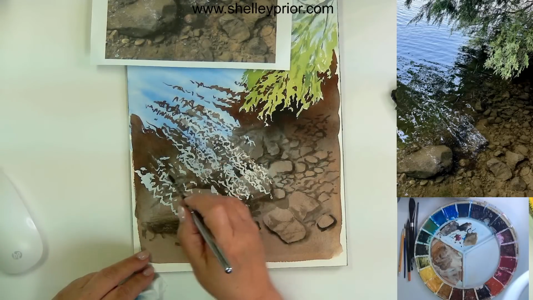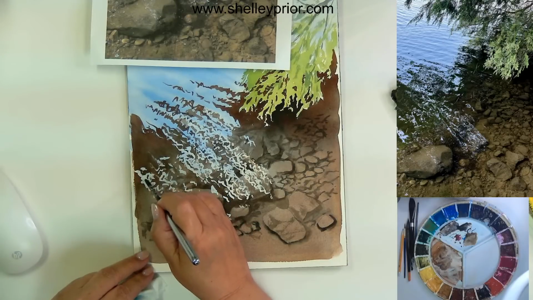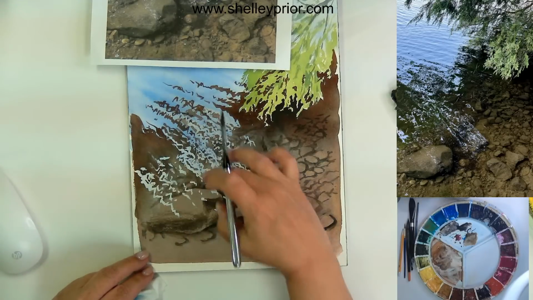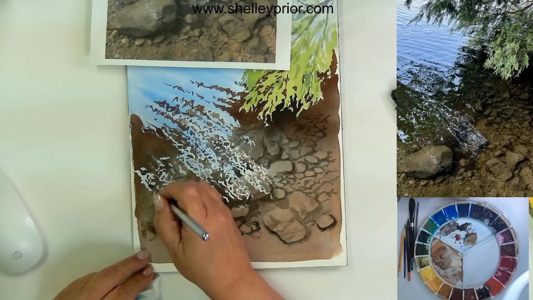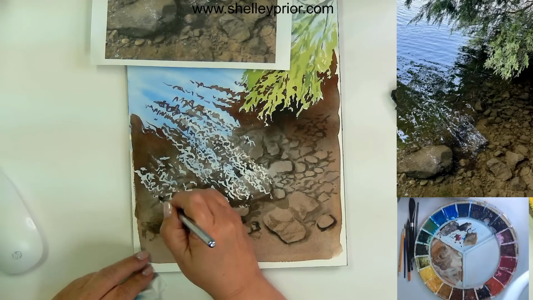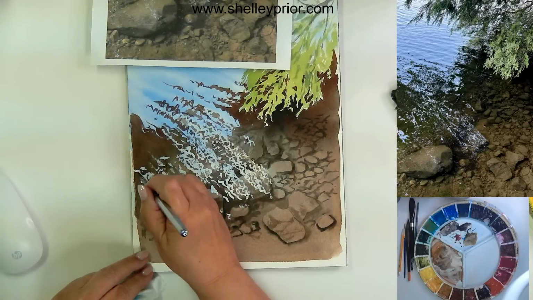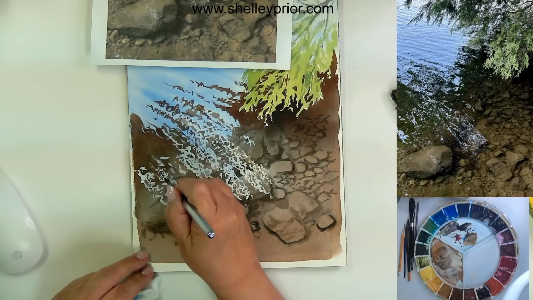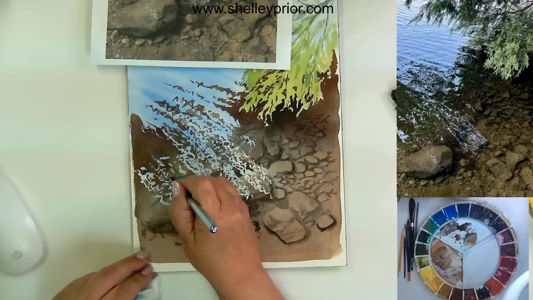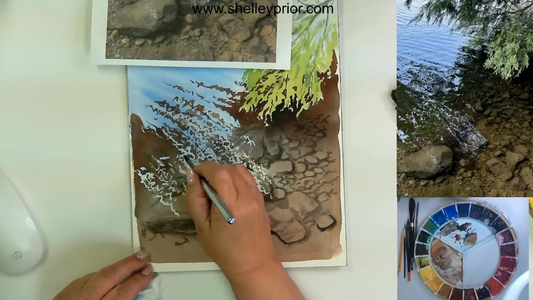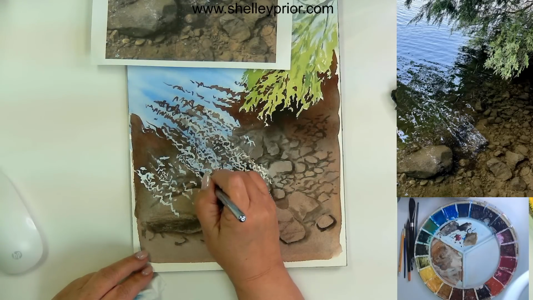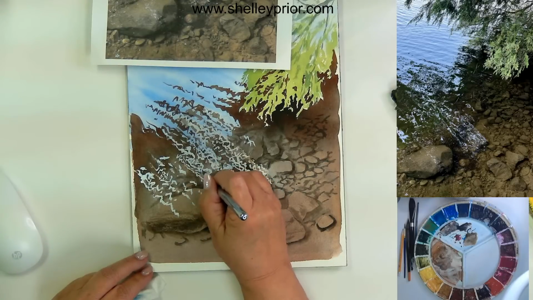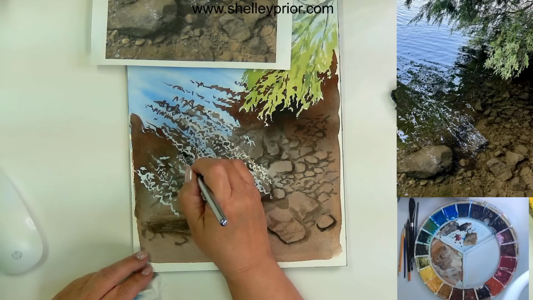So I'm only painting on the blue areas, basically that lighter blue color. I'm just kind of breaking up the spaces. I don't have to try to cover them up, I just have to break them up. They will feel a lot more tiny and delicate, which is kind of what the reference indicates.